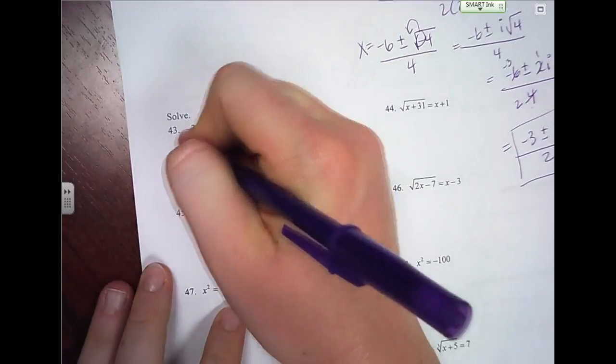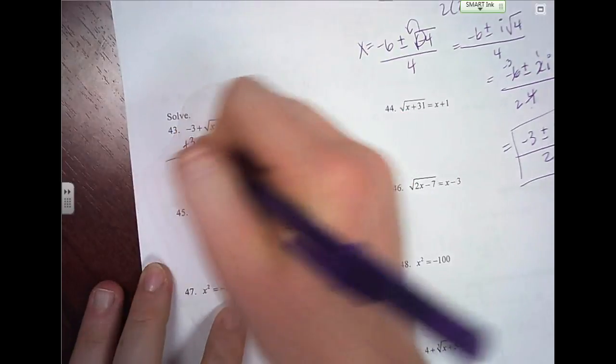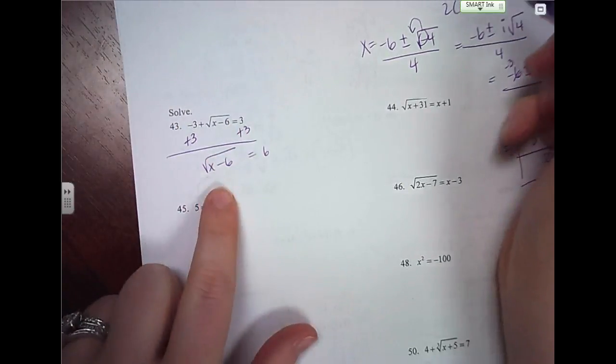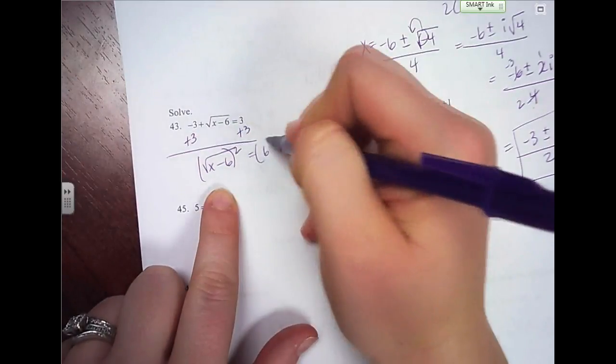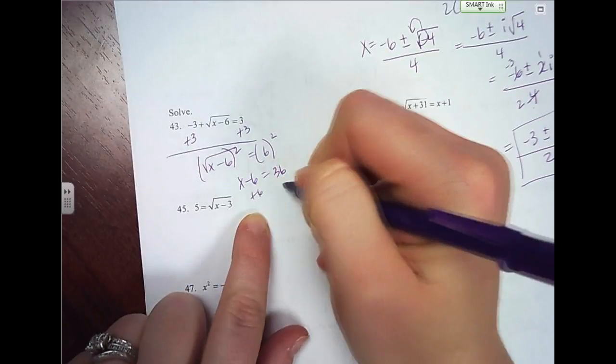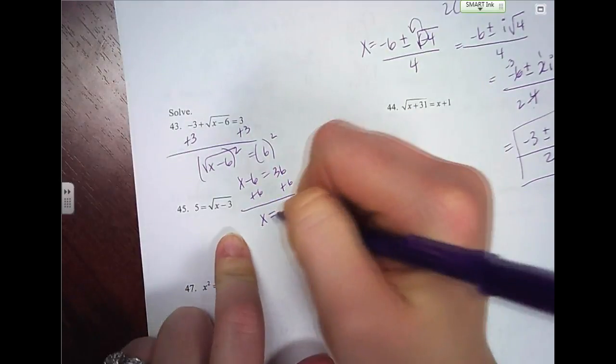Okay, number 43, we want to get that radical by itself. So I'm going to add the 3 over. So square root of x minus 6 equals 6. To get rid of a square root, we square both sides. So x minus 6 equals 36. Add 6, so x equals 42.